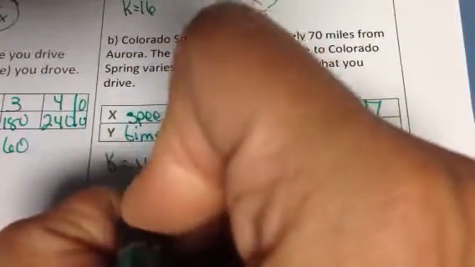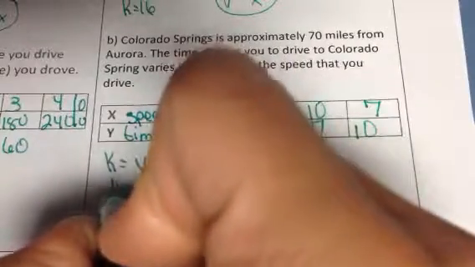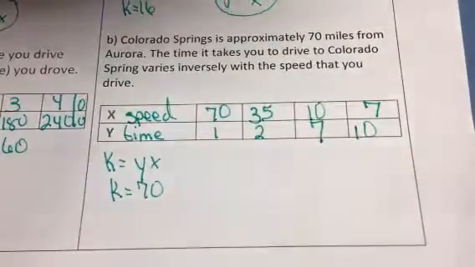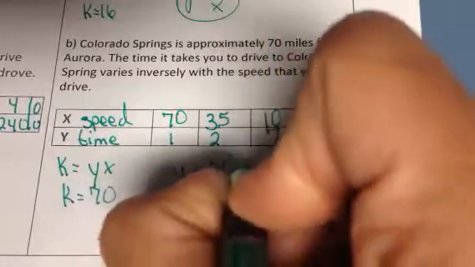So again, what's your k? k is when you multiply y and x. So if we multiply, we're always getting 70. And then you can write your equation, y equals k over x.